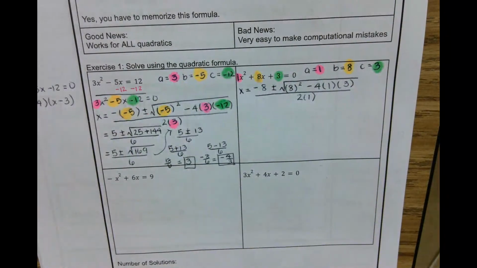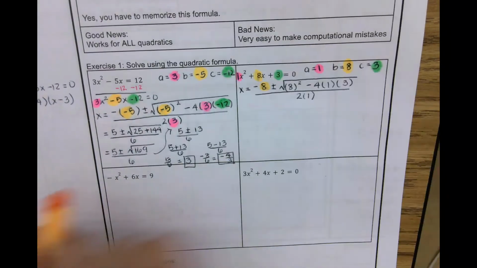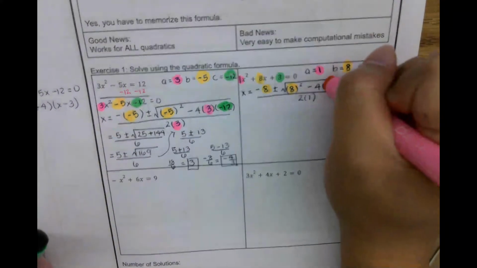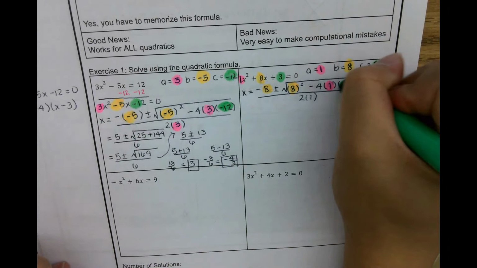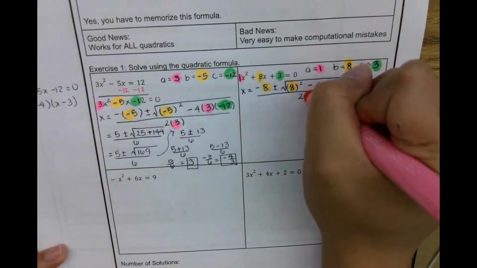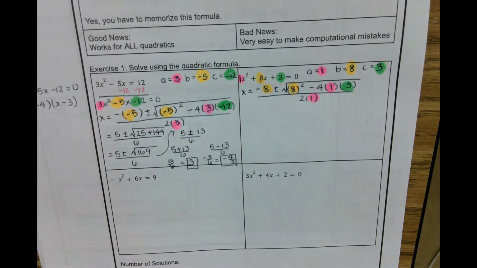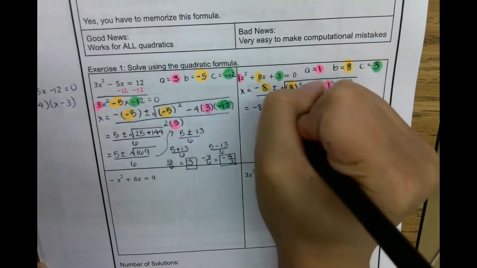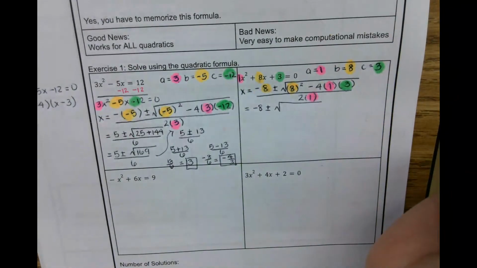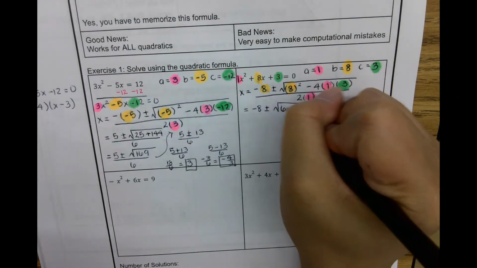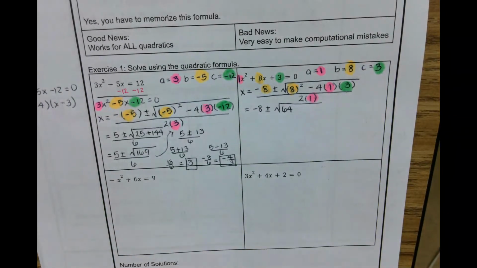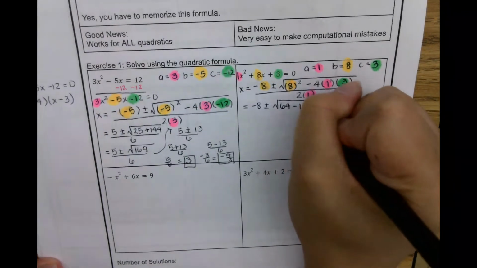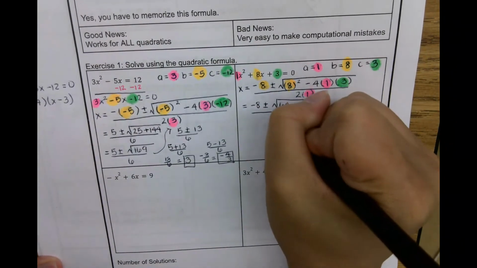Okay, so let me show where we got this. Negative b plus or minus the square root of b squared minus 4 times a times c, all over 2 times a. Okay, and let's simplify. So this is still negative 8. 8 squared is 64. Negative 4 times 1 is negative 4. Negative 4 times 3, so that's a negative 12. All over 2 times 1, which is 2.